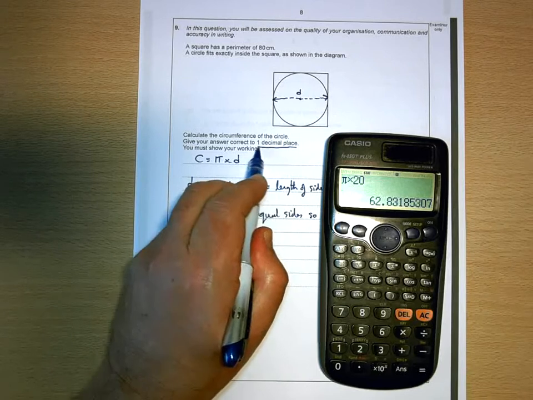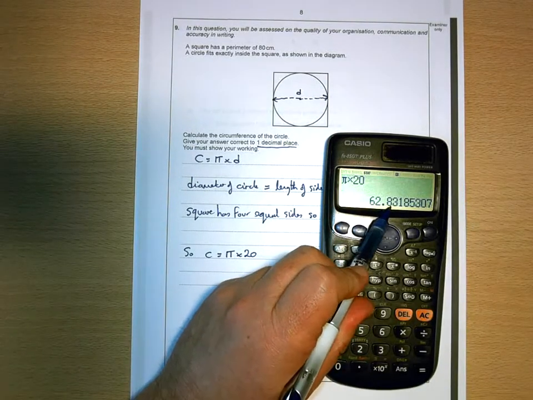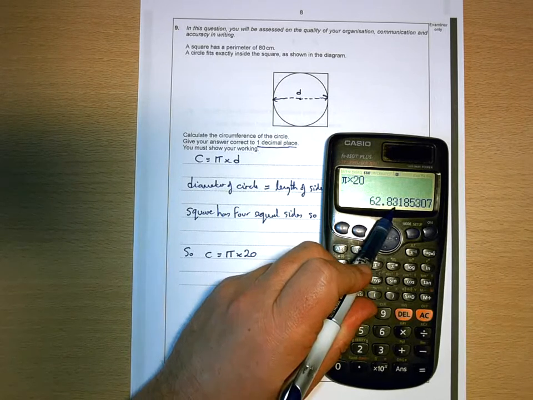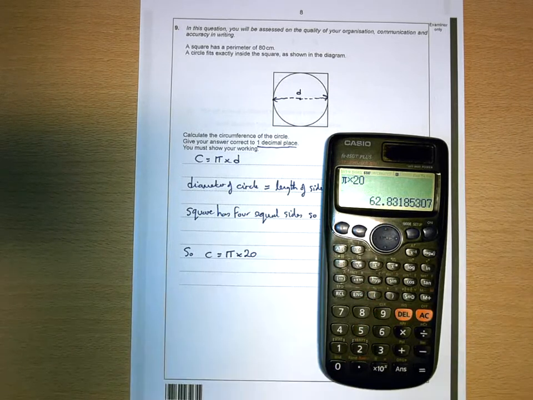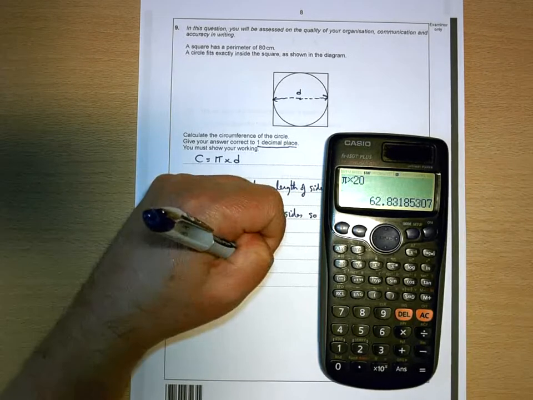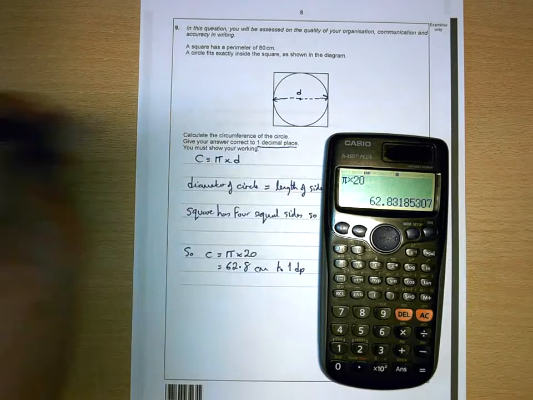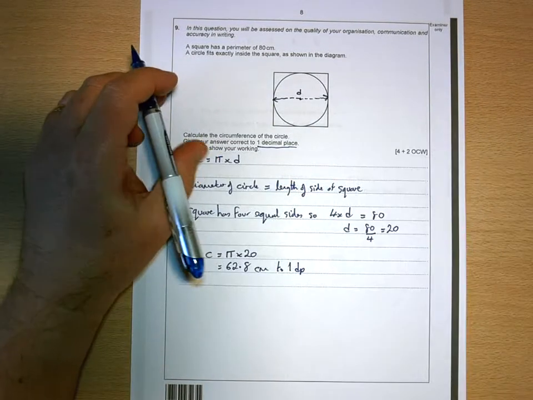The question wants it to 1 decimal place, so it's going to be 62.8. Check the next digit, it's less than 5, so 62.8 centimeters to 1 dp.